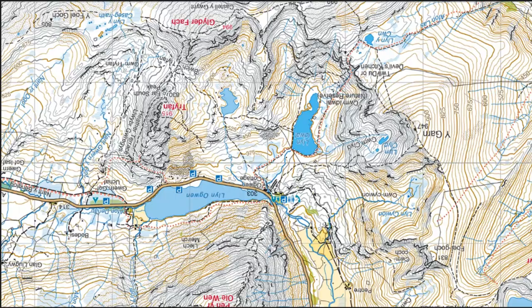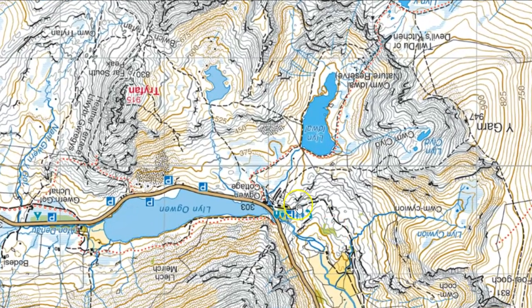So let's have a look. I'll zoom in again a little bit more for us. So there's the lake. Here is the high ground around the back of the lake, and then another bowl or corrie or coombe here with the ground dropping down.